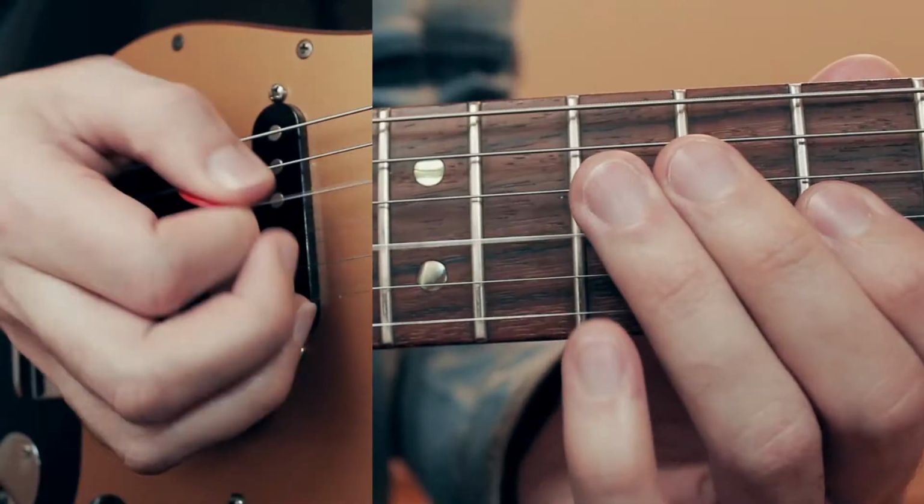By using the minor pentatonic, the trusted minor pentatonic box that we all know, we are able to create really great popping lines over our chord progressions. Again, keeping the right hand in a 16th note strumming motion, we are able to pick out certain accents, allowing us to create a popping sound.